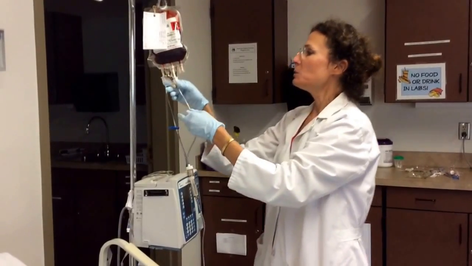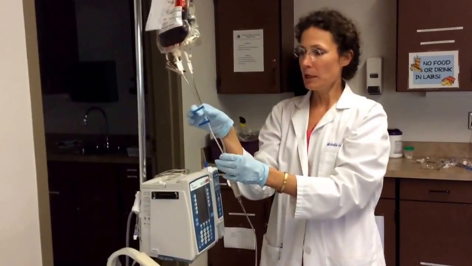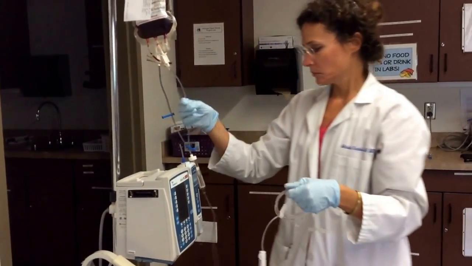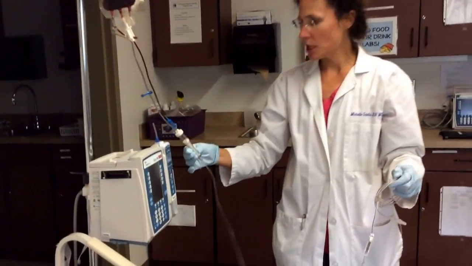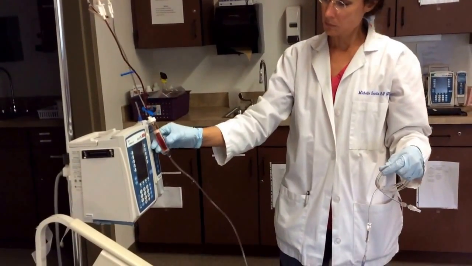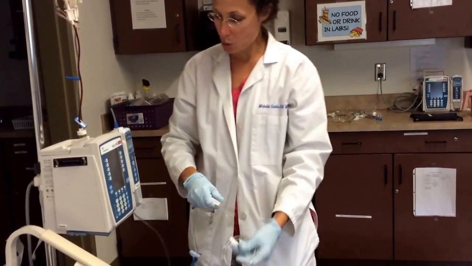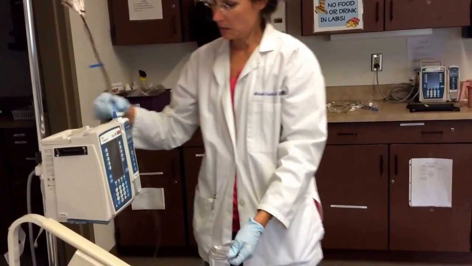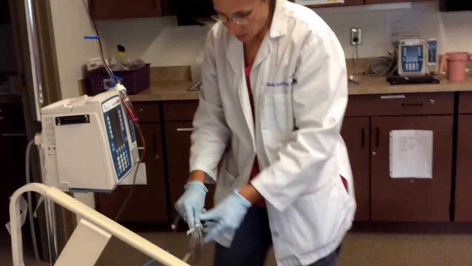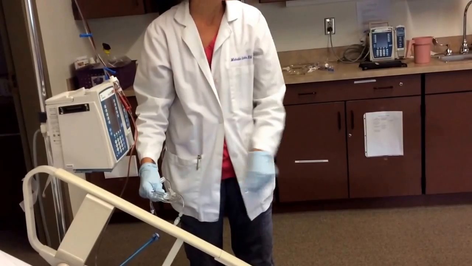Okay, at this point, I'm going to open the clamp on the blood. The saline remains closed. I'm opening the clamp on the blood. I'll squeeze the chamber. And now I'm going to open the tubing and allow this blood to flow until I have some pink start to show at the hub.